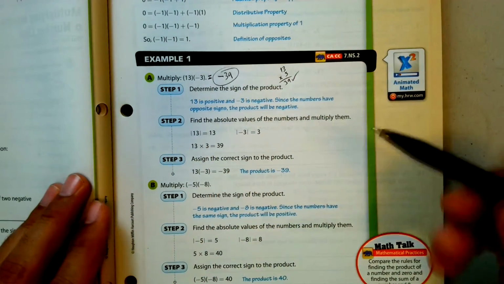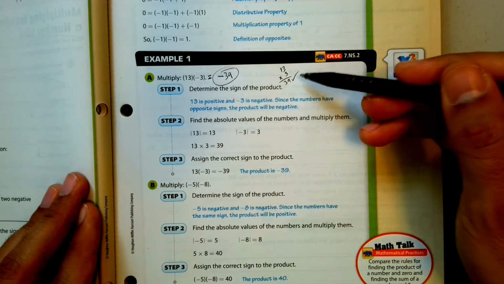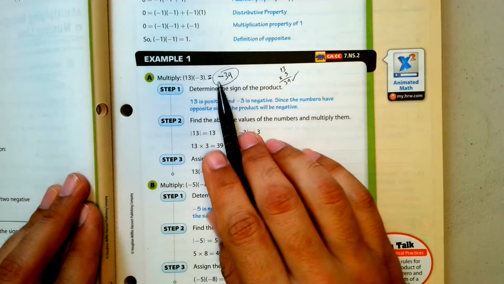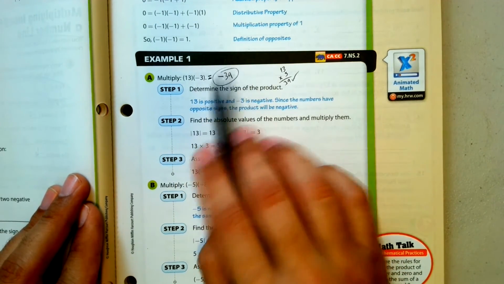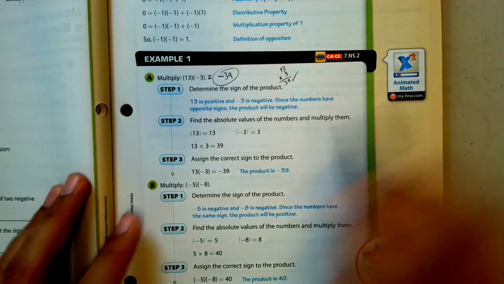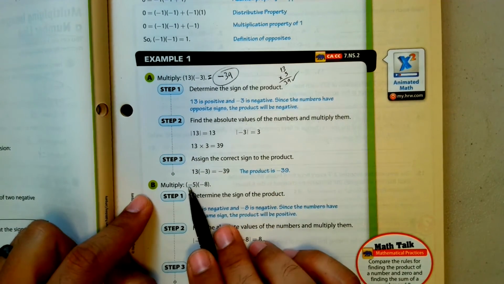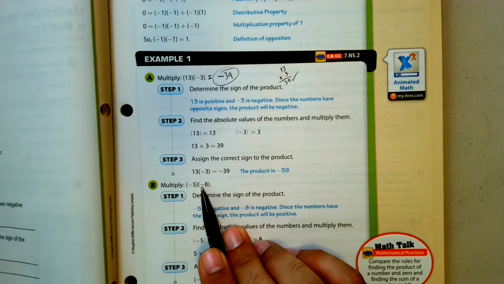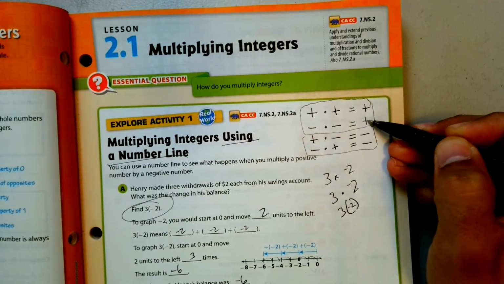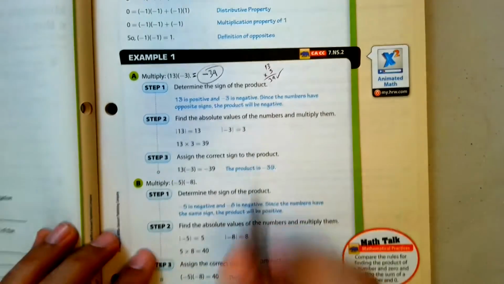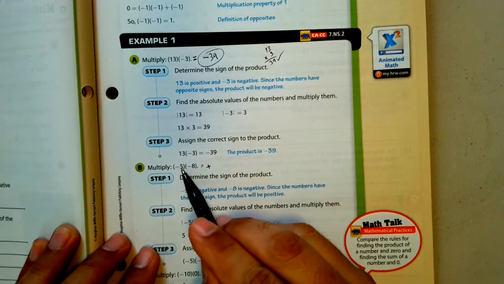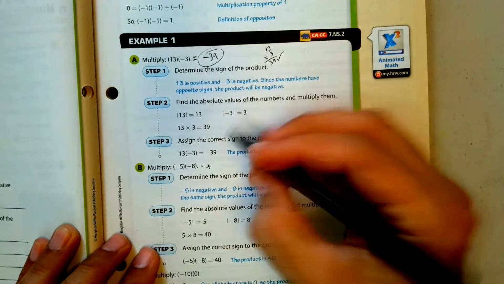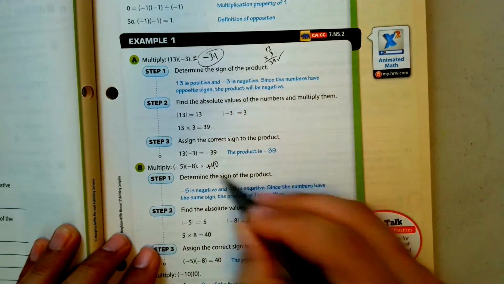So I don't want this to get too complicated, all right? If you know the multiplication rules and you know how to multiply, then you're going to be able to do this standard just fine. The second example, negative times a negative. If the signs are the same, they're going to get along and have a positive time. So a negative times a negative is going to be a positive. And 5 times 8 is 40. So we're going to end up with positive 40.